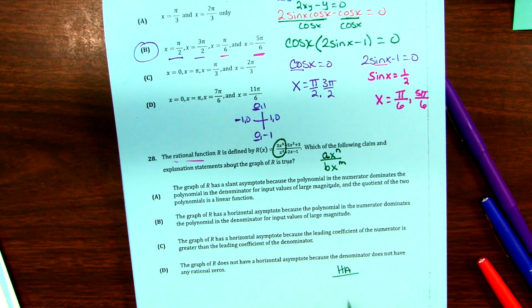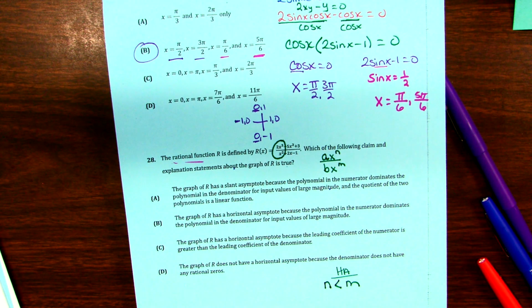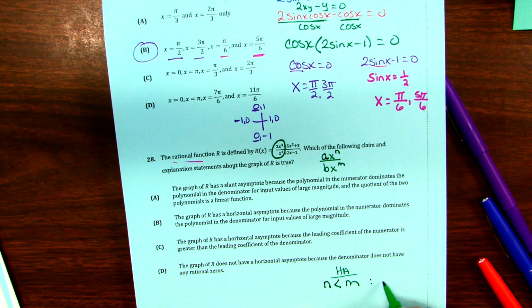For horizontal asymptotes, if N is less than M, so if my numerator's degree is less than my denominator's, like 3 and 4, for example, we would say y equals 0. Always, no matter what, it's going to be y equals 0. Memorization, I don't have a trick for you.